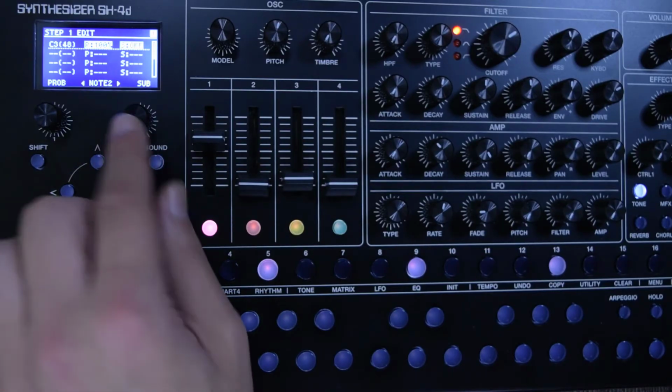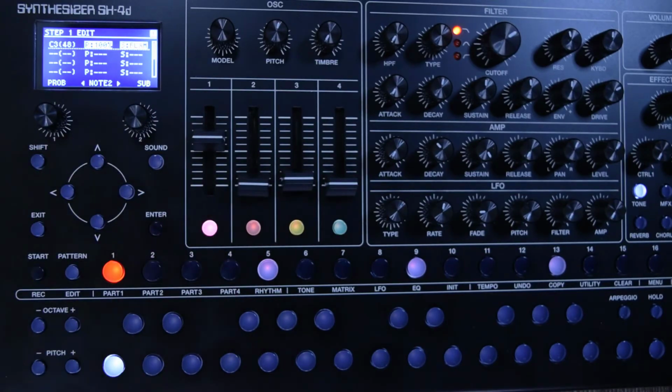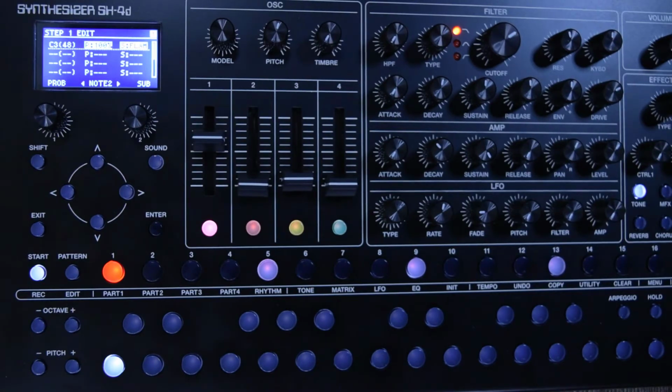Now, by default, it's going to be off. Now, the first option is going to be flam. So flam means that it will kind of trigger twice, one right after the next one.